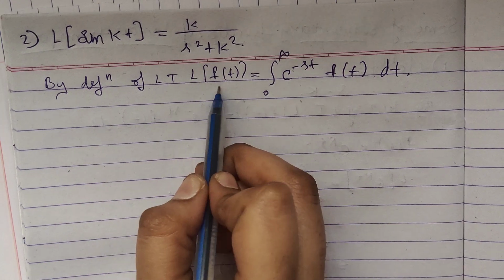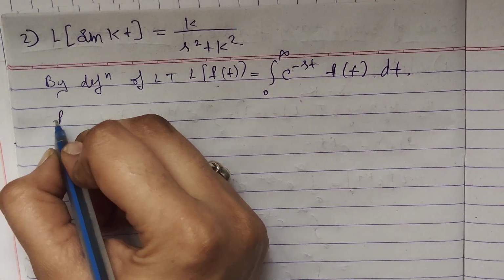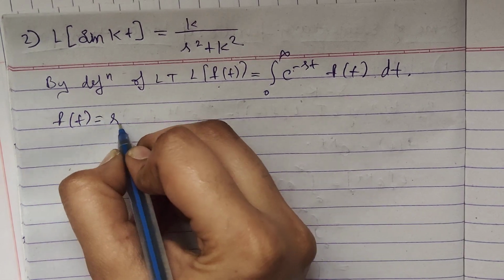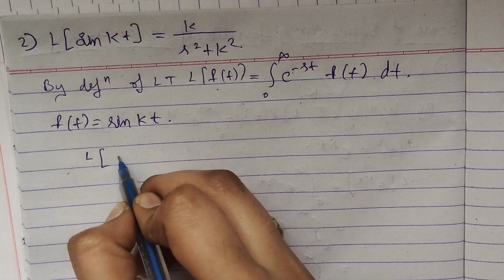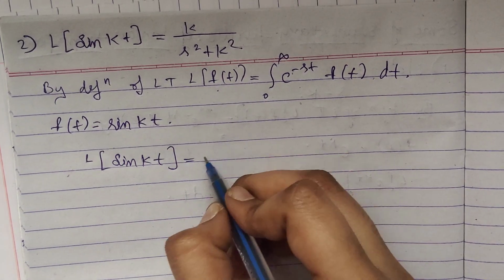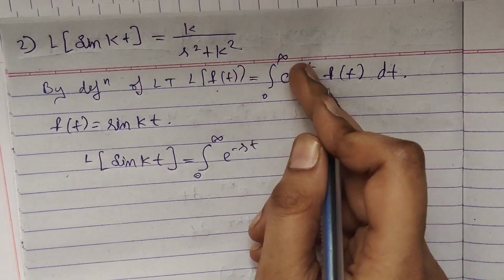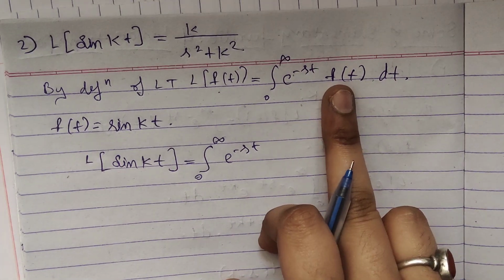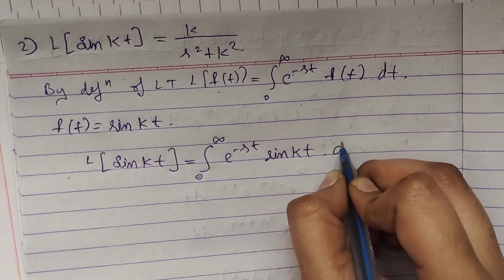Here f of t is equal to sine kt. Then L of sine kt is equal to integration over 0 to infinity e power minus st, keeping it common, and f of t is nothing but sine kt, into dt.